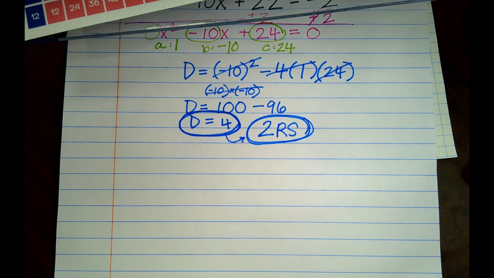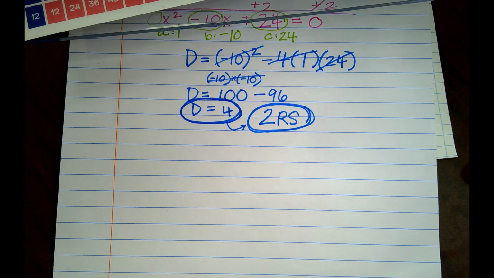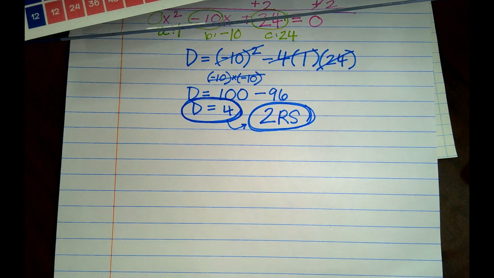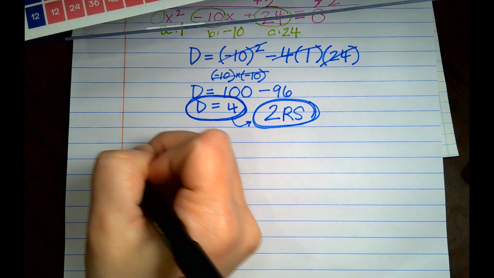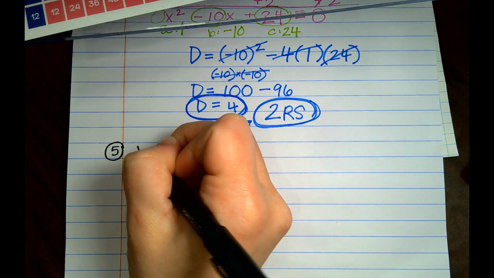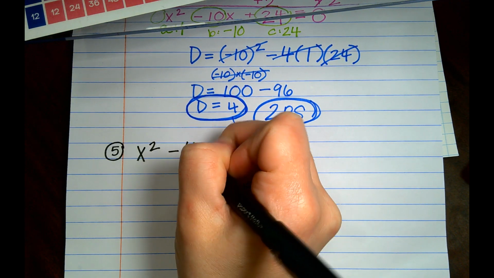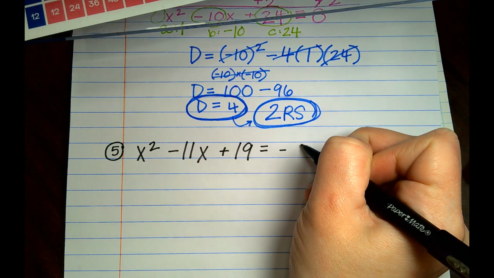So let's do a little more practice with that, and I want you guys to try just a couple on your own that we'll look at together in a moment. Specifically, I'll copy down a few from the worksheet that I want you to try. I would like you to find the discriminant of number 5, which is x squared minus 11x plus 19 equals -5.